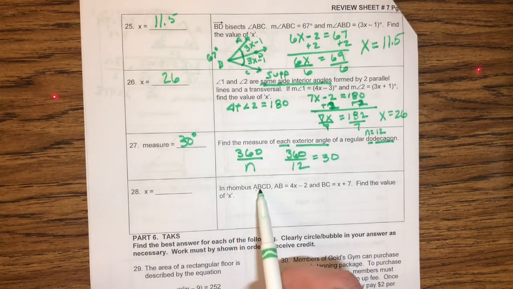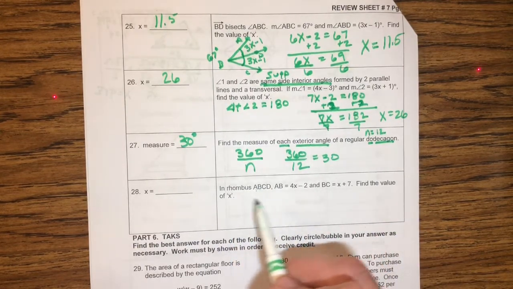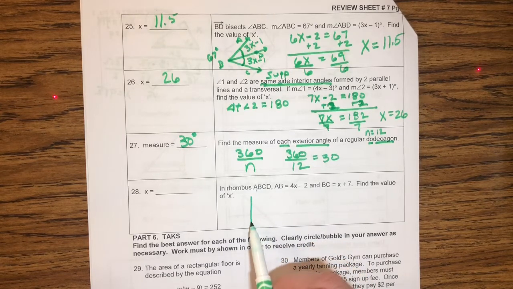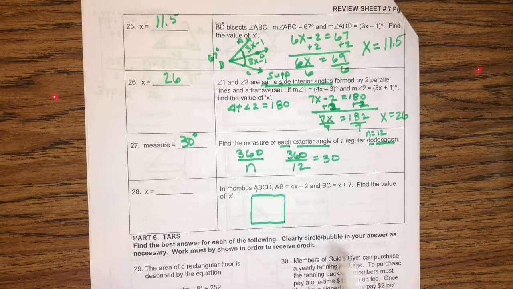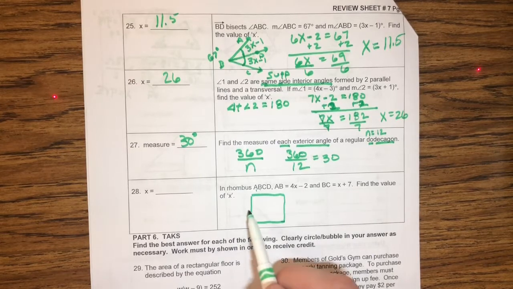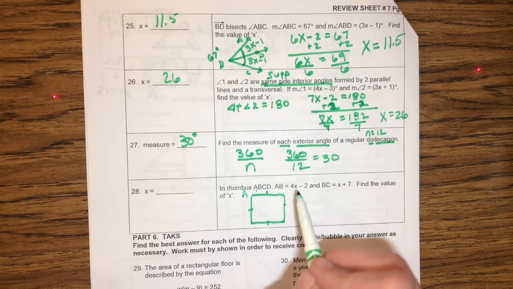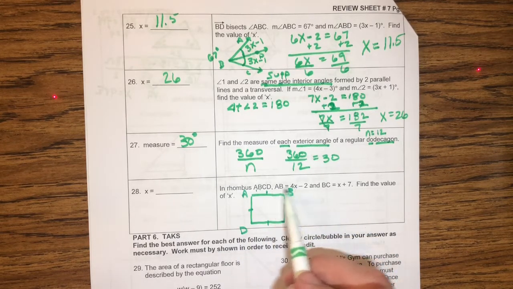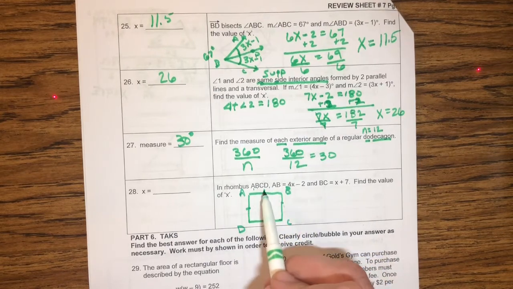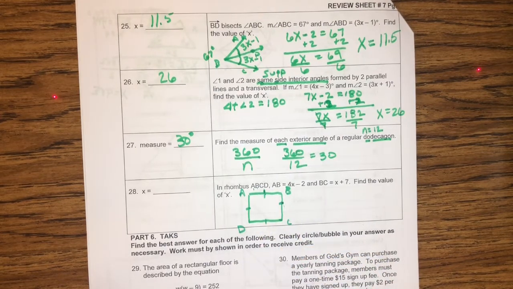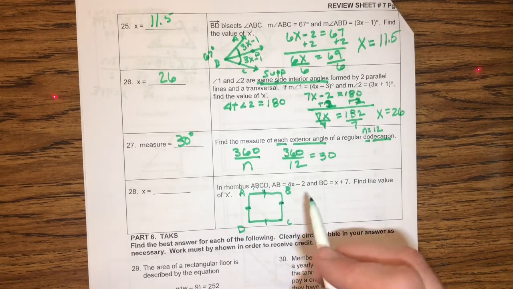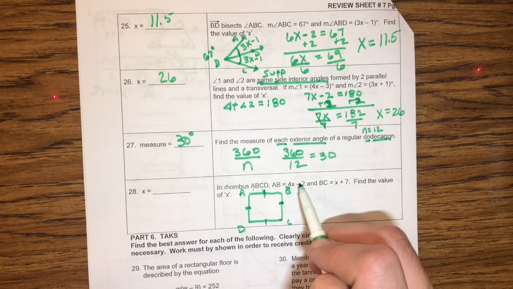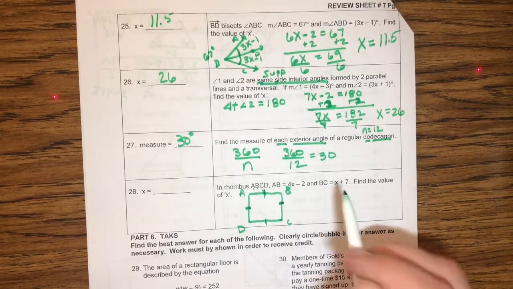A rhombus, A, B, C, D. I'm going to draw a picture. It's going to kind of look like a square. It's not that big of a deal. We know a rhombus has all 4 sides that are congruent. I need to label this. I'm going to go A, B, C, and D. And they gave me information here about AB and BC. Well, because we're talking about sides, and all four sides of a rhombus are the same, this 4x minus 2 has to equal x plus 7.